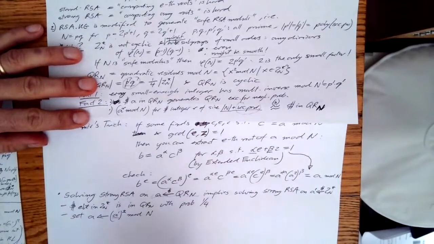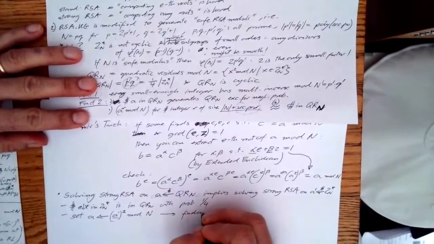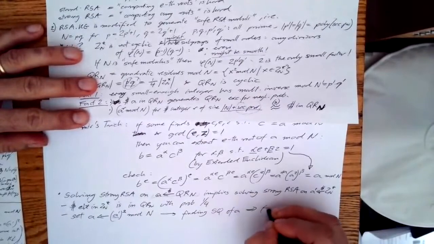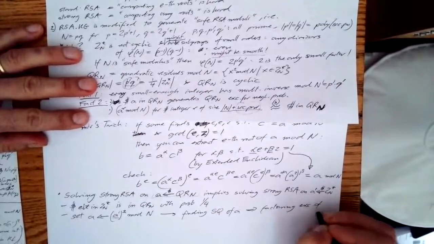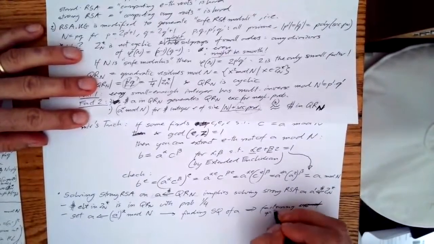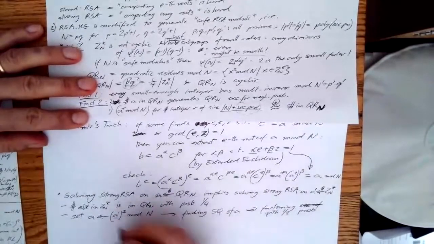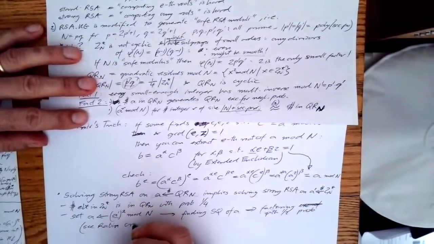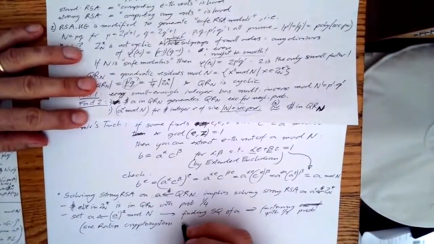Now, what about if E is equal to 2? Well, finding a square root of A allows factoring, except with 1/2 probability. So this is the Rabin cryptosystem. This is in the Katz-Lindell textbook.